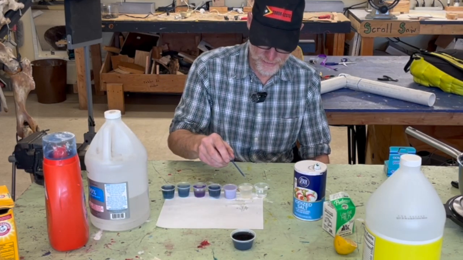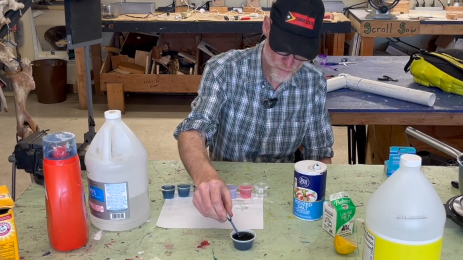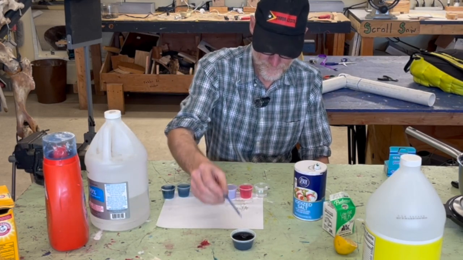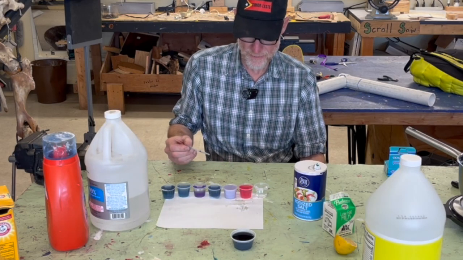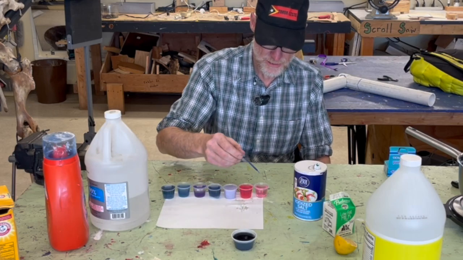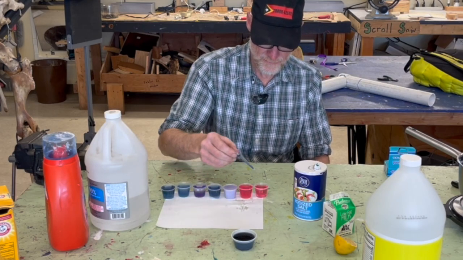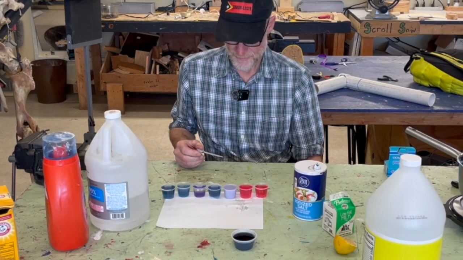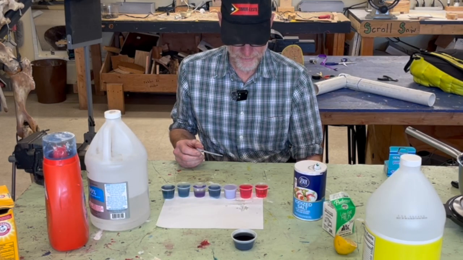And now here's the lemon juice. Whoa! Unbelievable. Way different color. And the vinegar. Looks like it's even redder, even pinker. Well, there's all the colors.